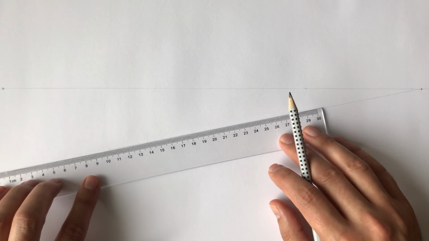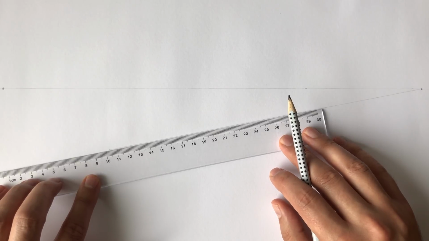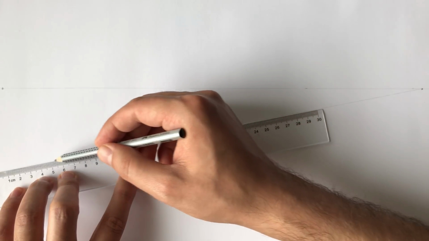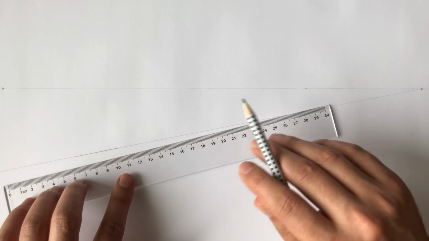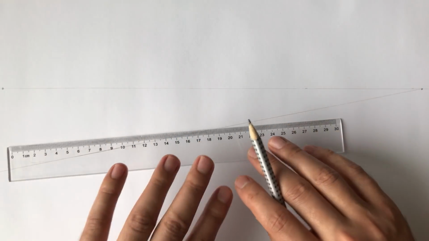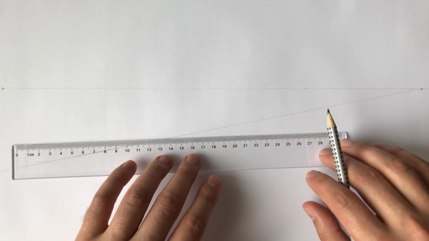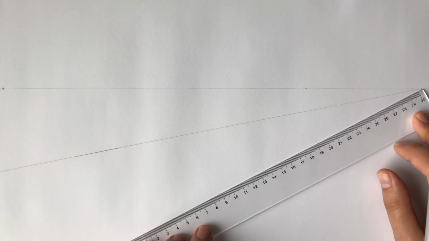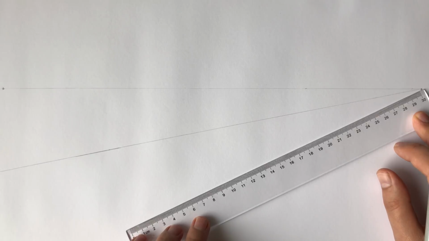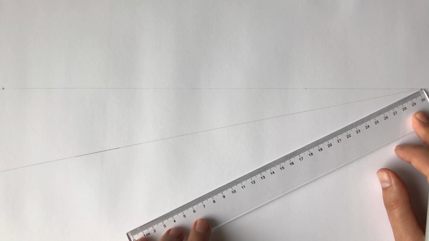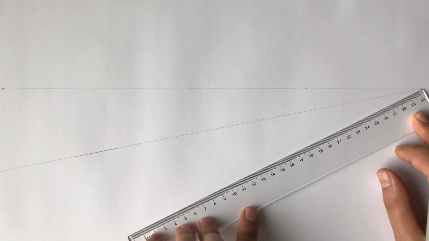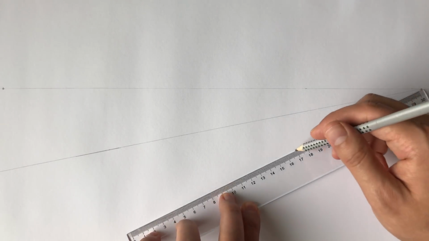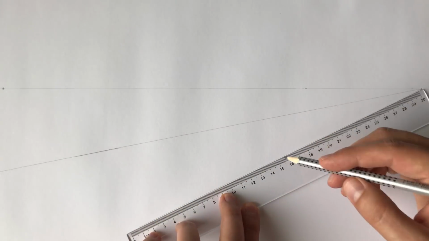Of course, if you have a bigger ruler, it will be great. But if you don't have one, you don't need to buy one. You can use a normal pen, normal ruler, and paper. The second thing, you can just draw another one here. But all of these lines start from the same point here.